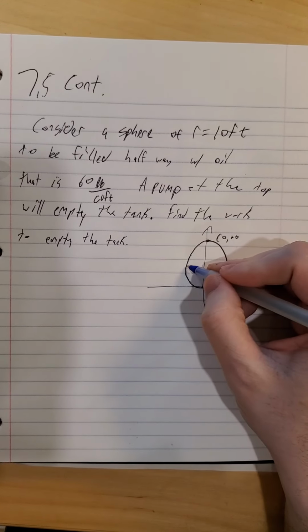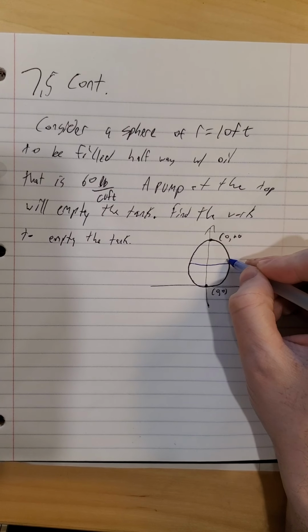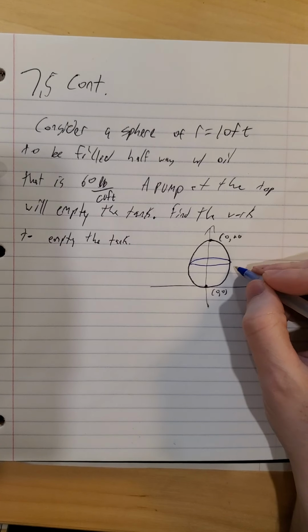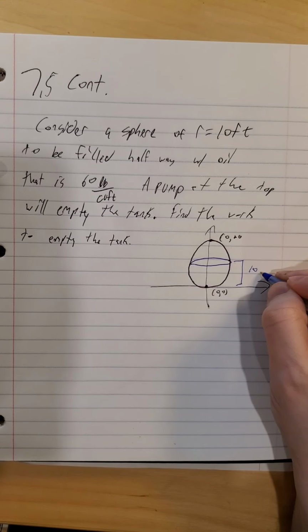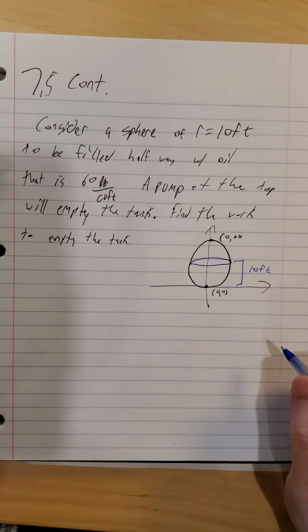So up to the halfway point, we fill it. Halfway point, so that would be 10 feet up.